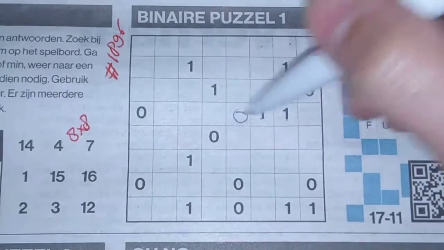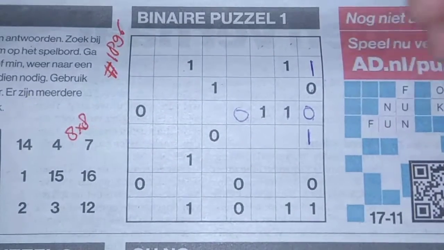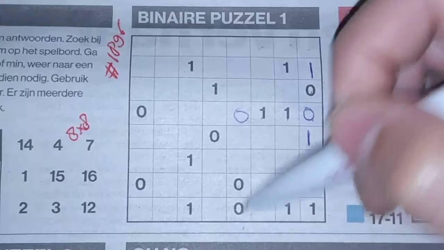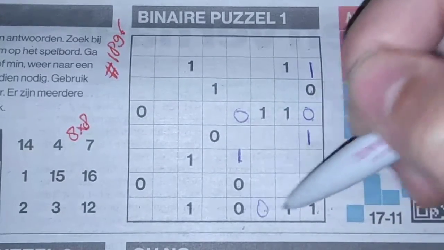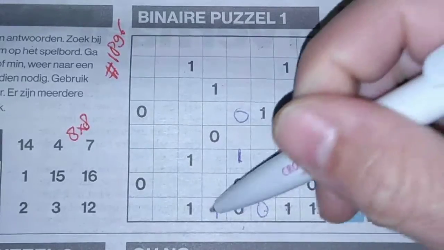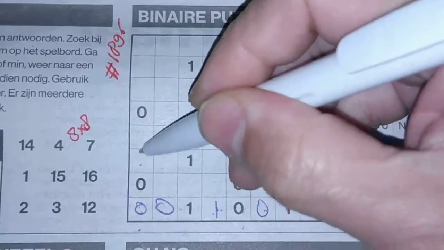Double 1, here a 0, there a 0. Double 0, here 1, there 1. Double 0, here 1, there 1. Double 1, here a 0, there no. Double 0, here 1, there 1. We have now 4 1s, so the rest are 0s. Double 0, here 1, there 1.